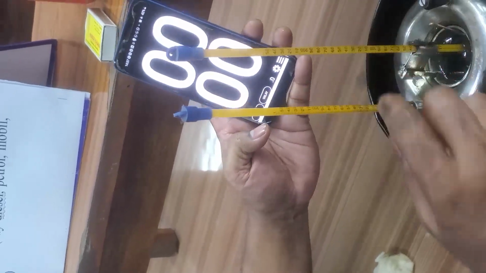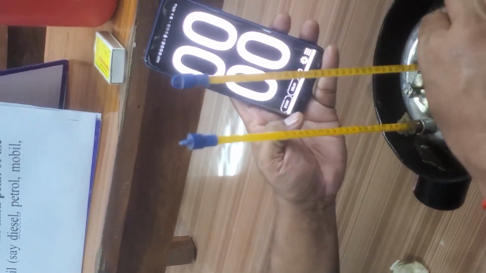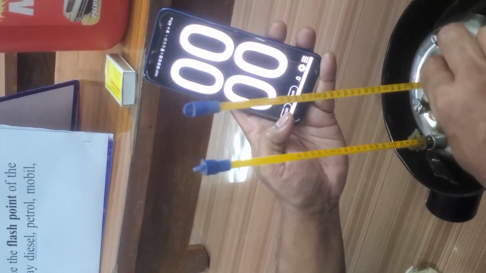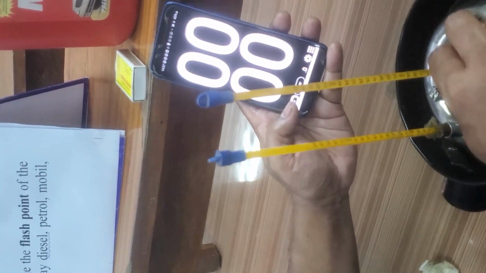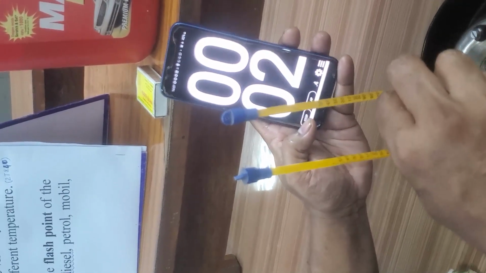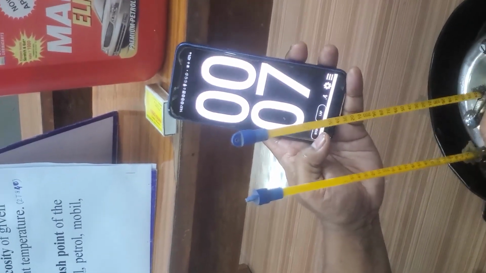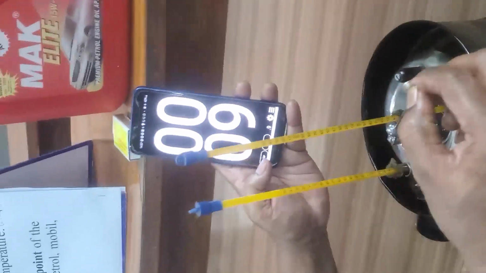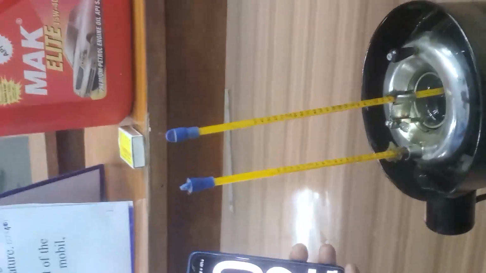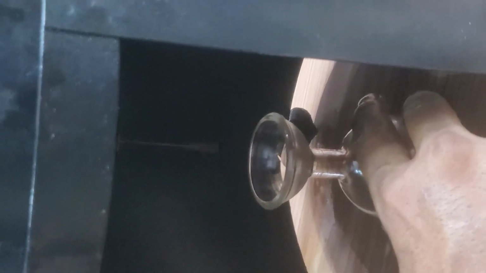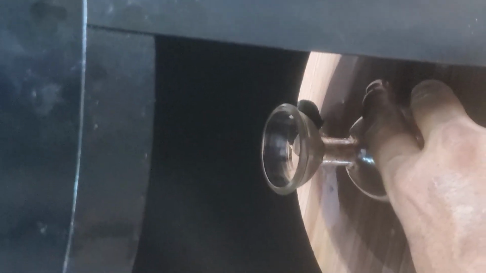We have the stopwatch here. Simultaneously, we have to do this. When we lift this ball, we have to start the time also. Like this. We are seeing the time also here, and you can see here that oil is coming through the orifice and it is collecting into this specific gravity bottle.